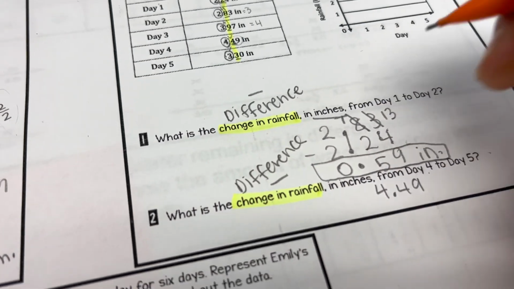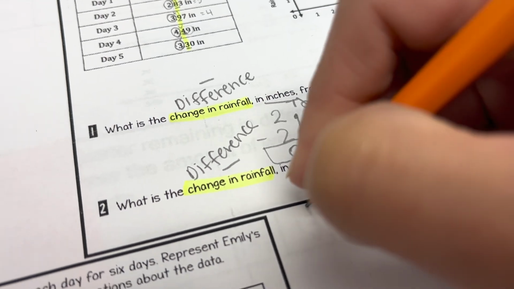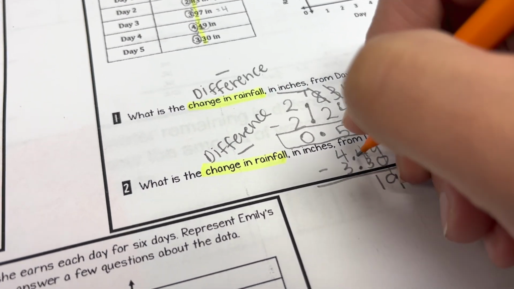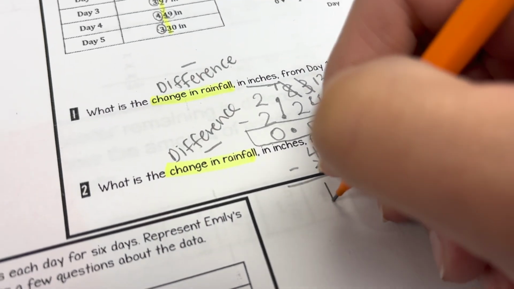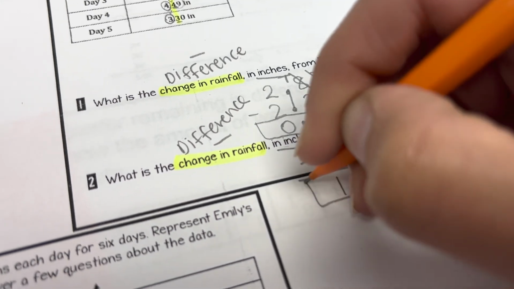So I'm going to do 4 and 49 hundredths. I'm going to take 3 and 30 hundredths away. So 9 minus nothing is 9. 4 minus 3 is 1. Hopefully you stacked your decimal point, so you bring it down. 4 minus 3 is 1. It's being measured in inches, so I'm going to put inches.